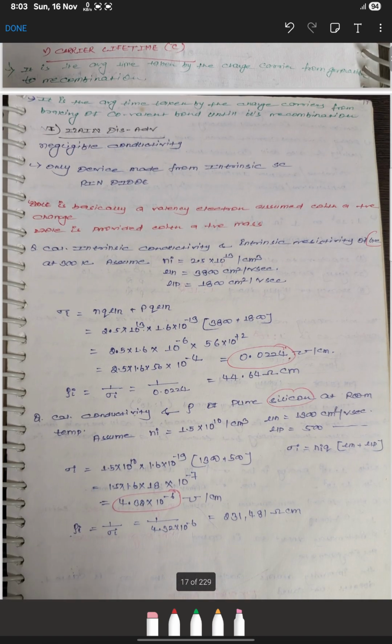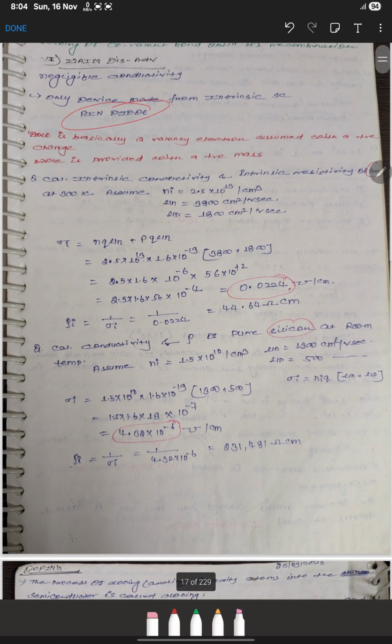Main disadvantage: negligible conductivity. The only device made from an intrinsic semiconductor is the PIN diode. Important: a hole is basically a valence electron. Valence electron means the valency electron, actually. So a hole is viewed as a valence electron assumed with a positive charge. A hole is provided with a positive mass.